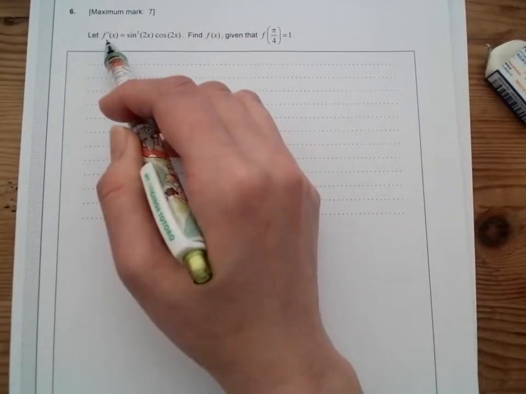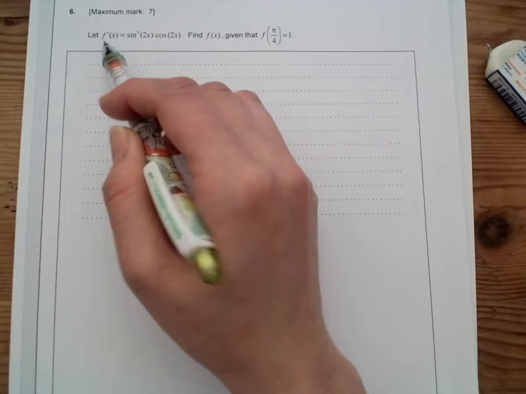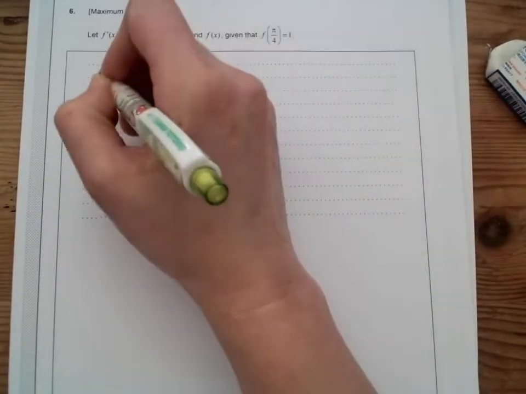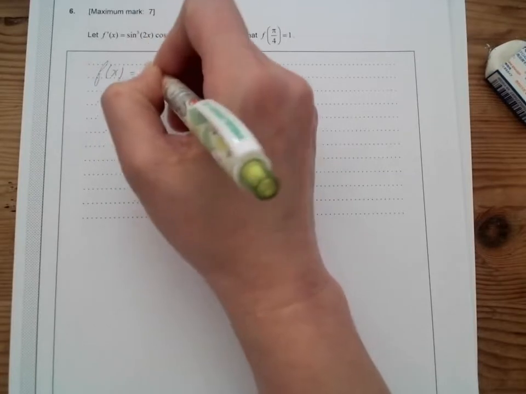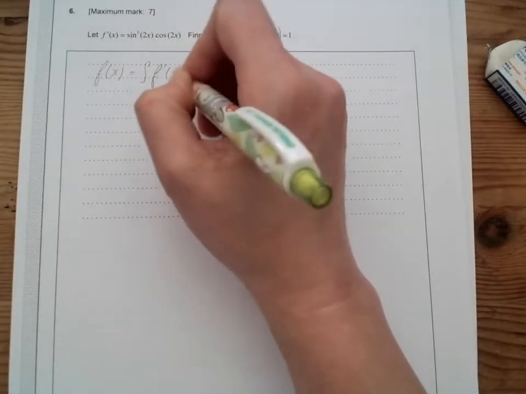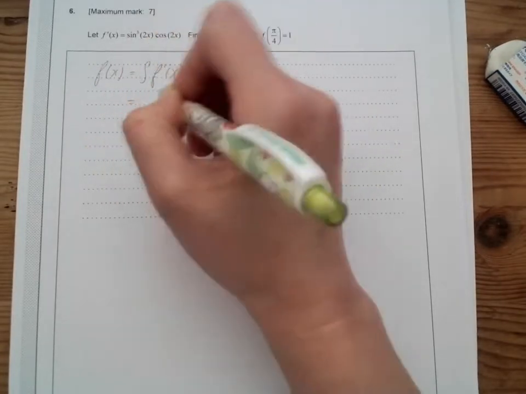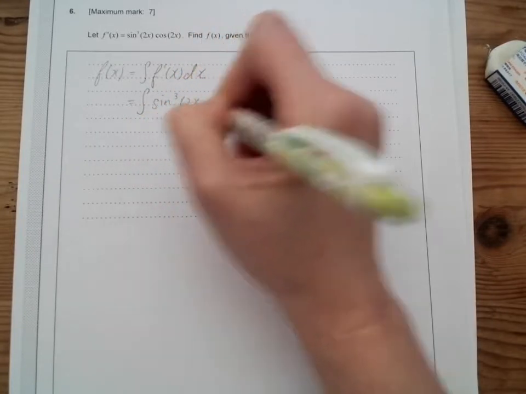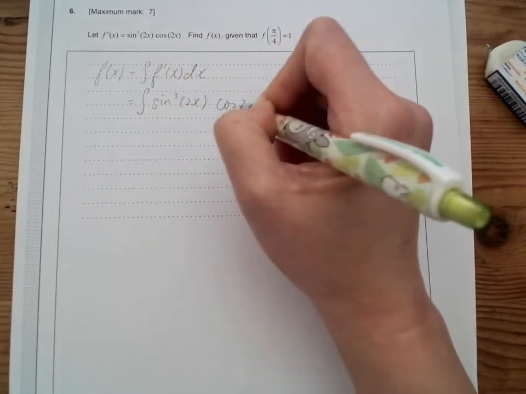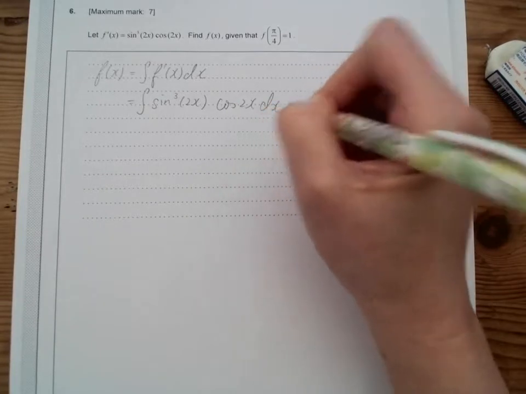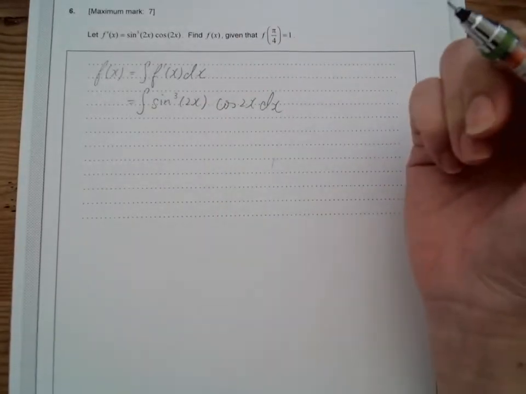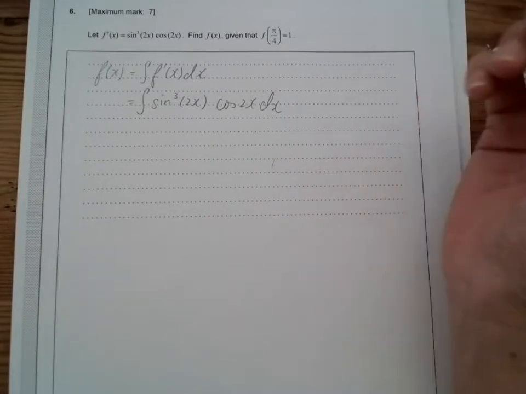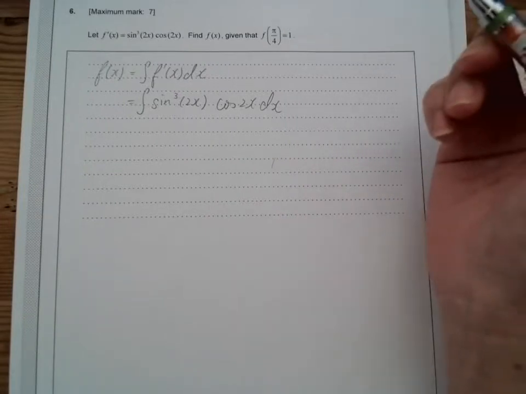This question requires integration because they give you a differentiated function and then they want the original one. So what we need to do is let people know that you know that integration is required. So we have sine cubed 2x cos 2x. First, this is a trick because they will make people think that it's by parts, but there's more than by parts here. So we don't need by parts. We only need by substitution.